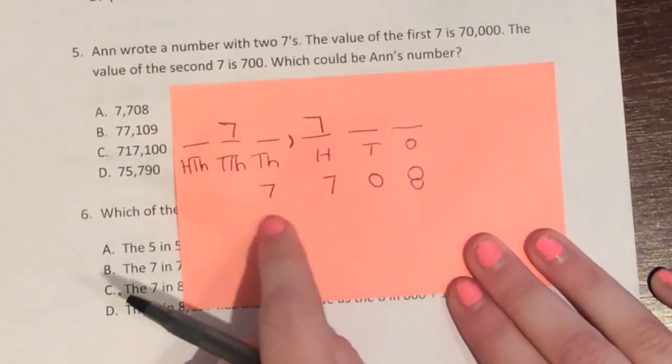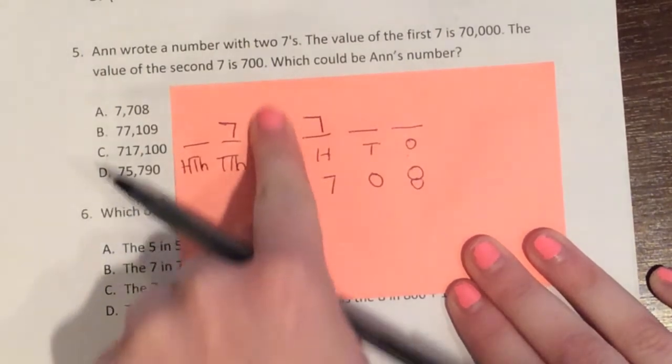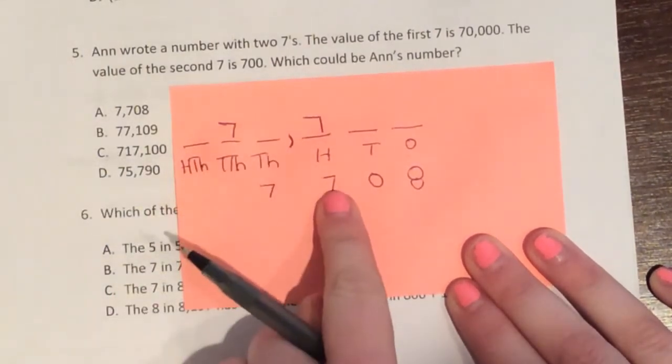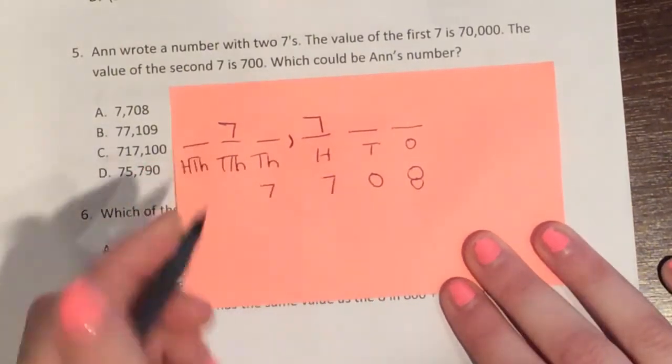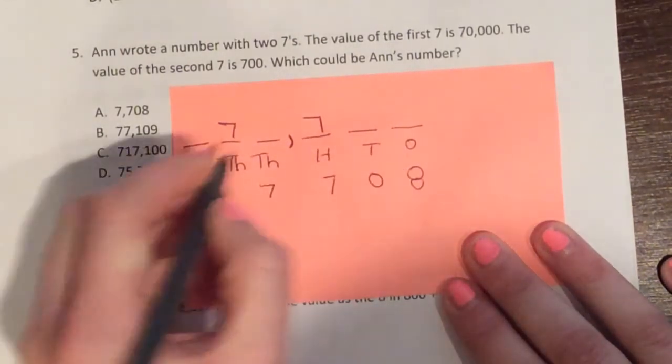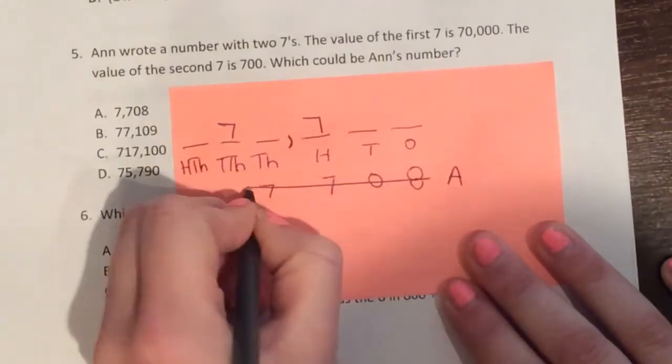Okay, so the 7,708 does not match because the 7 is in the thousands place. Although I do have a 7 in the hundreds place, it has to have both 7s that are matching. So that answer is not correct. And that was A, not correct.